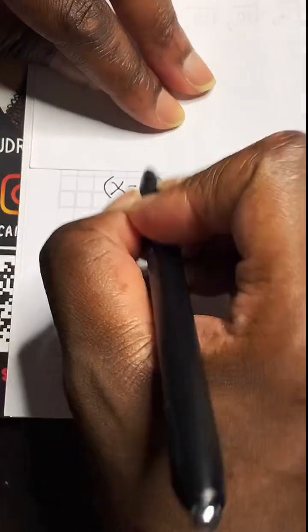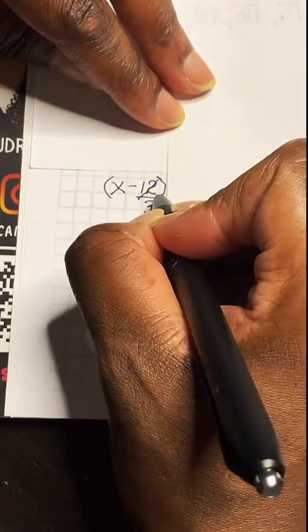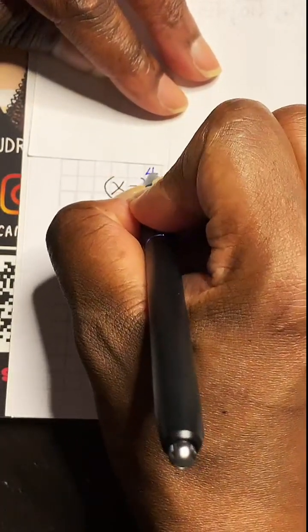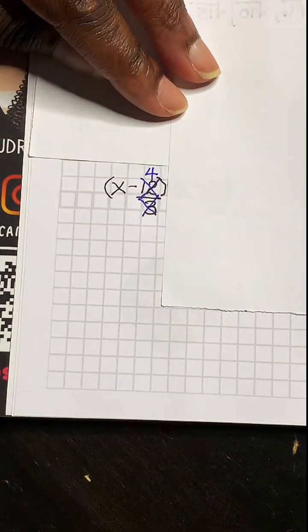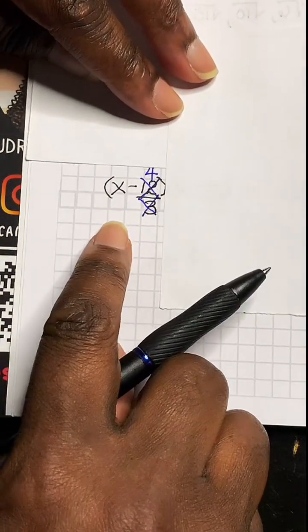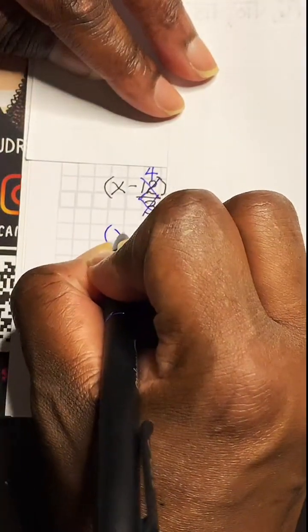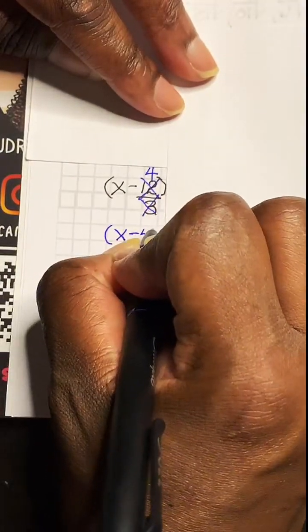So that means we're going to cancel all this out. I think this will be a lot easier for you guys. Cancel all this out and put the 4 here. So the only thing you have to worry about over here is a parenthesis, x minus 4. I think that will be a little less confusing.